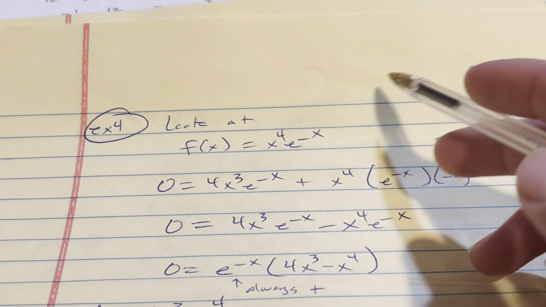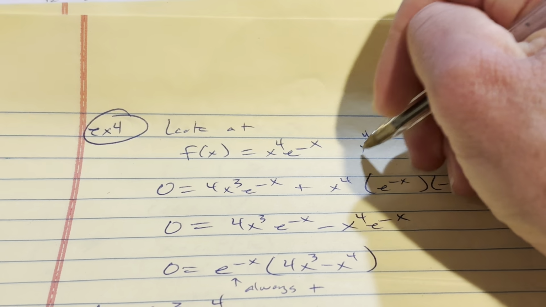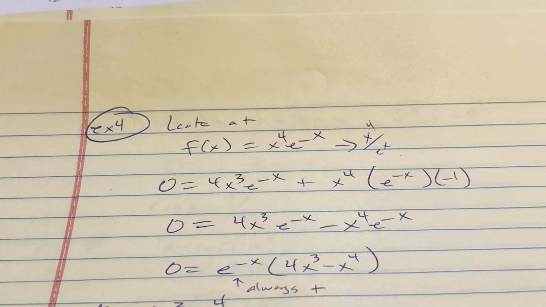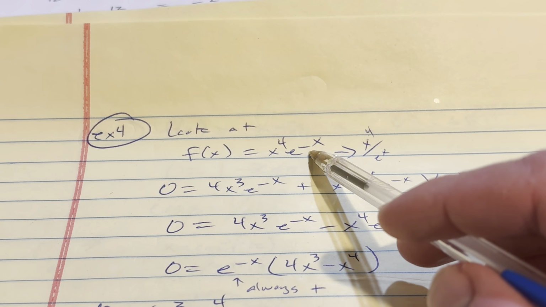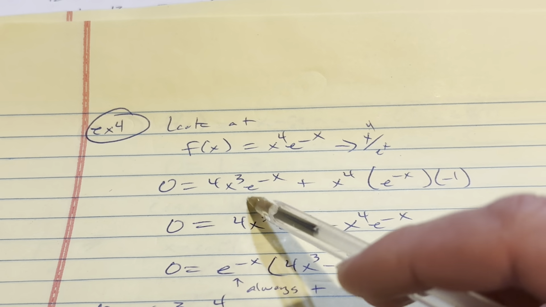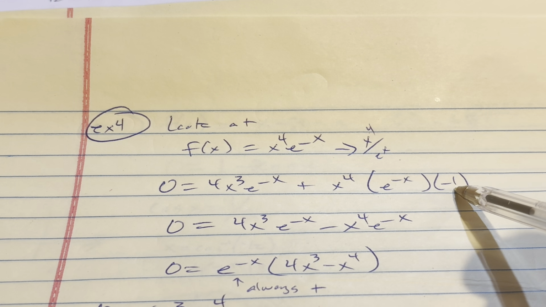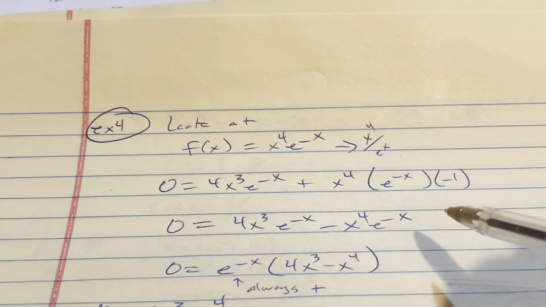So, you could rewrite it like that and do the quotient rule, but I think you guys like the product rule better. So derivative of the first times the second plus the first times derivative of the second. What is the derivative of e to the negative x? It's e to the negative x times the derivative of negative x, which is a negative 1.